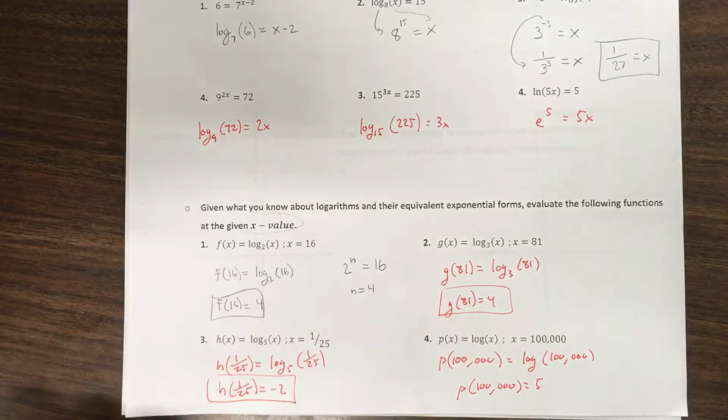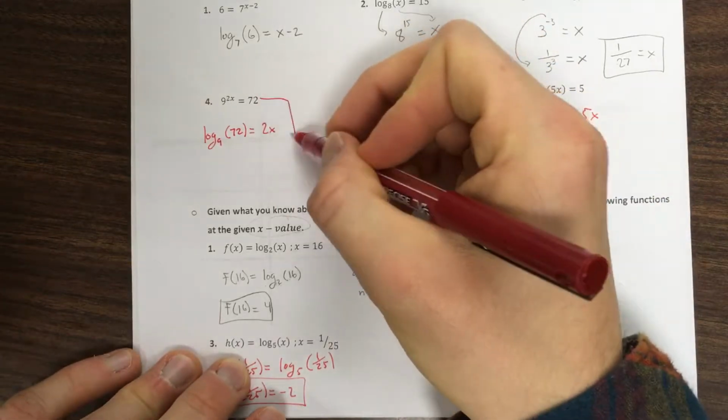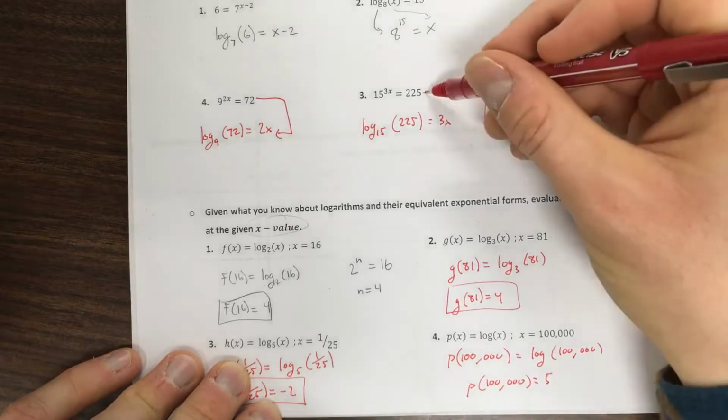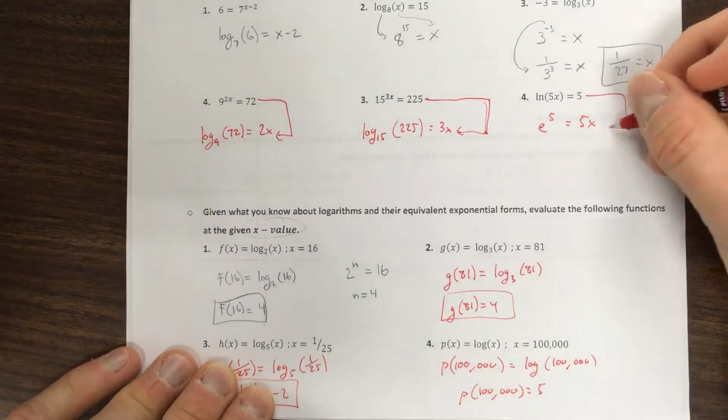This is the second video for March 31st or April 3rd, depending on what A or B day you are. I told you in the previous video that I would post the solutions for these six. Here are those solutions, going from the exponential to the logarithmic. That's how we would write this. Exponential to logarithmic: here's how we would write that equation, and logarithmic to exponential.